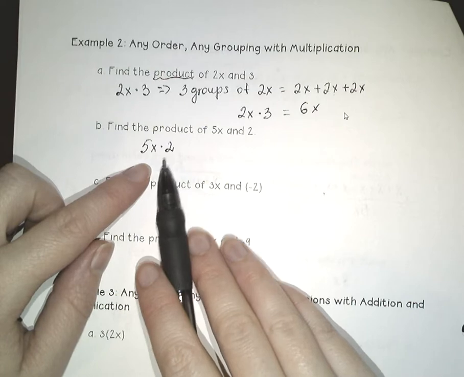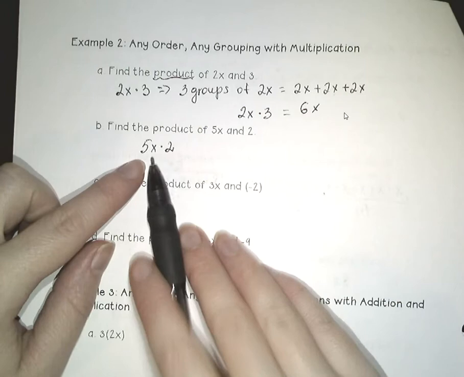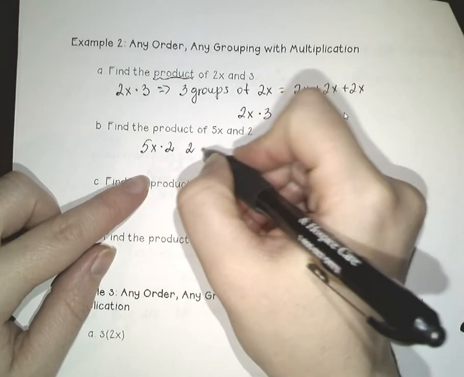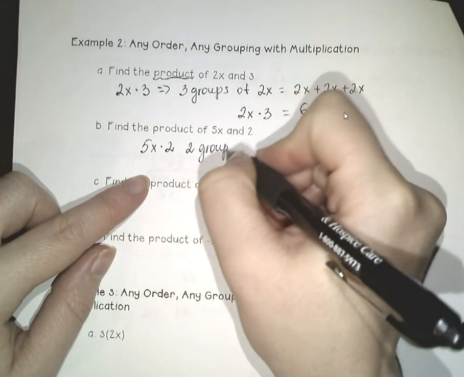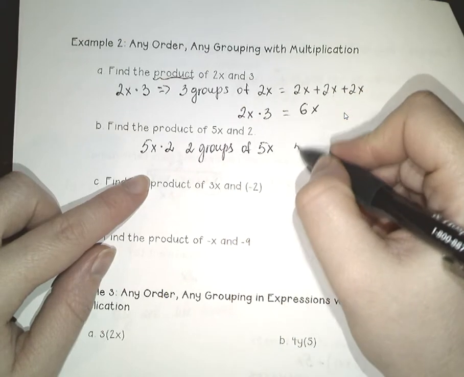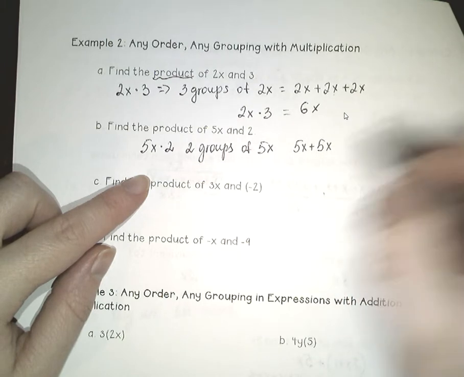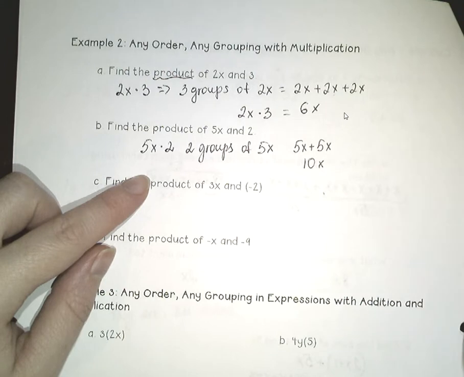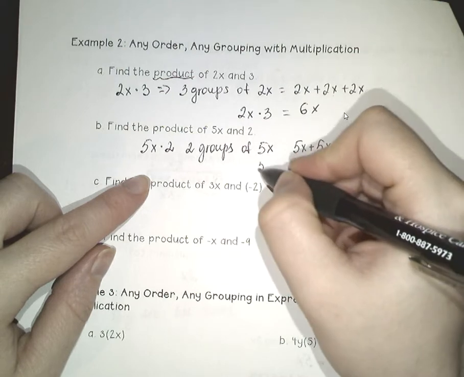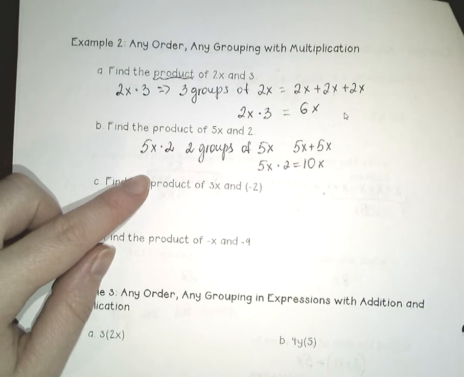Okay? So I have 2 groups of 5x, which is 5x plus 5x. And that means 10x, because I can add them together since they are like terms. So 5x times 2 equals 10x.